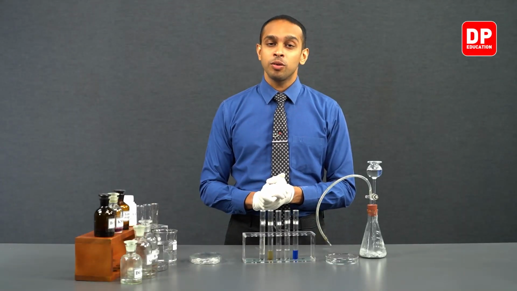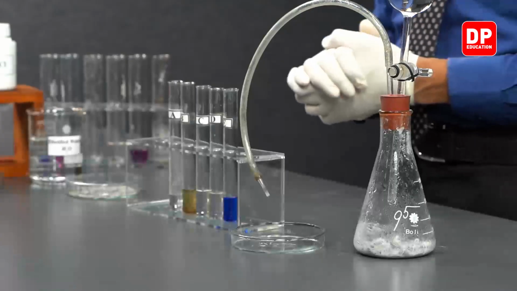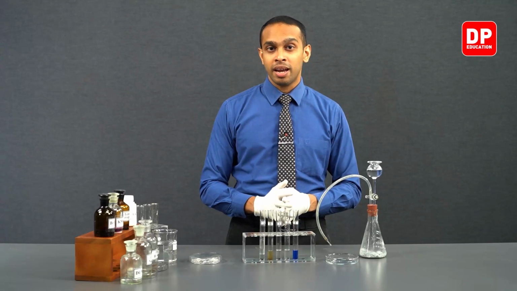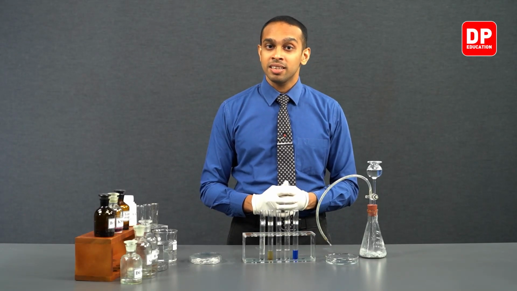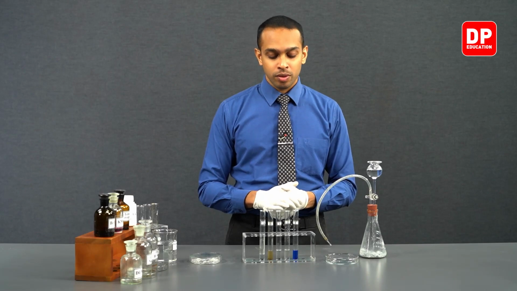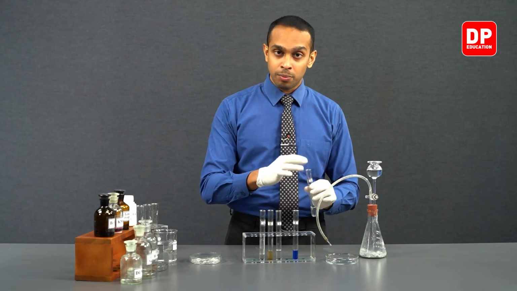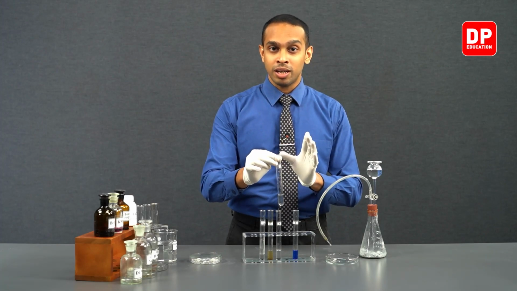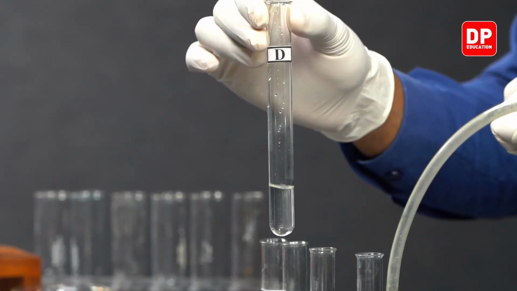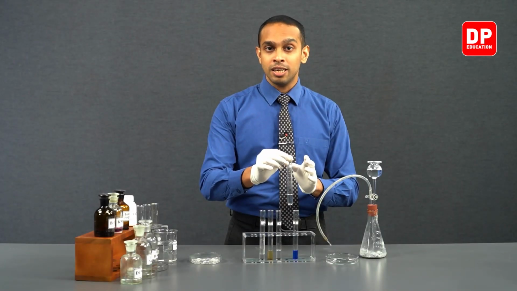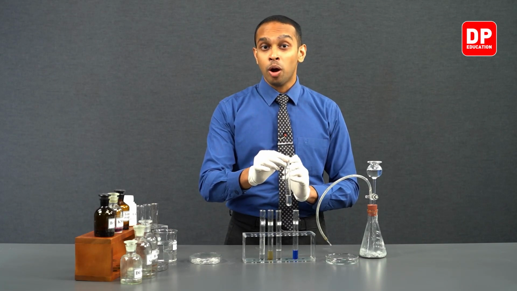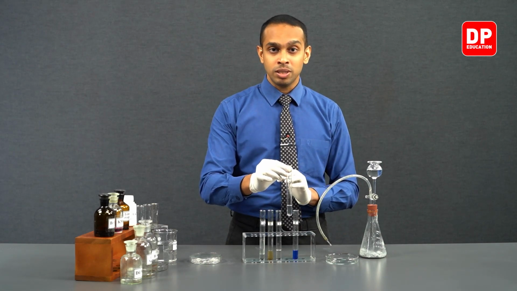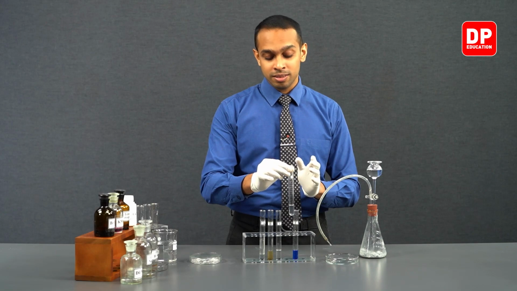Now students, we have taken a small amount of calcium carbide into our conical flask here. We are going to add water to it and produce acetylene gas or ethane gas. And we are going to send that produced gas through ammoniacal silver nitrate, or in other words, Tollens reagent. So as you send acetylene through ammoniacal silver nitrate, you are going to observe the formation of a precipitate, which confirms the gas that is produced here is in fact acetylene.